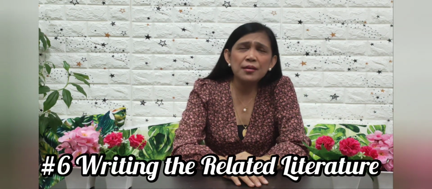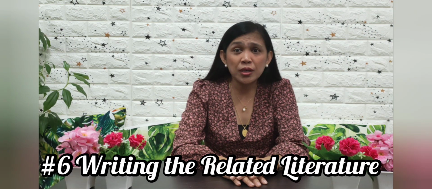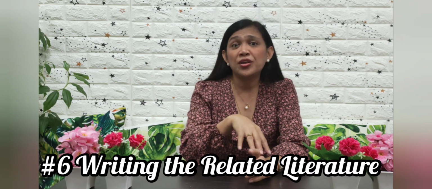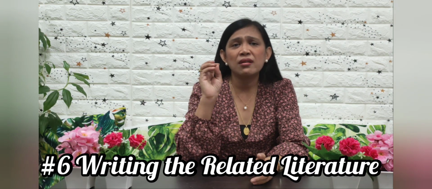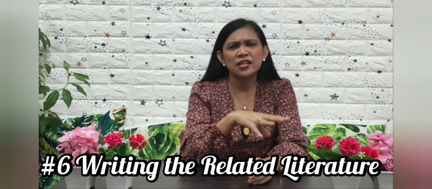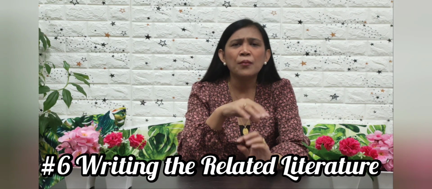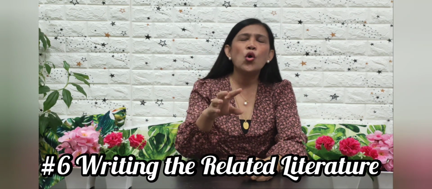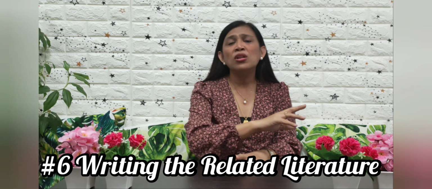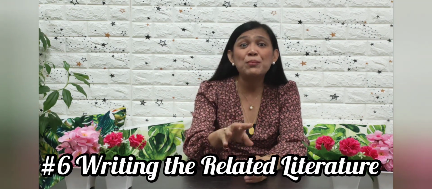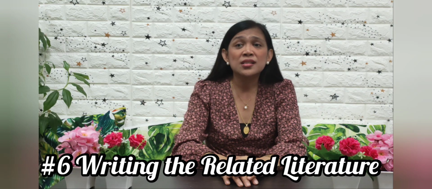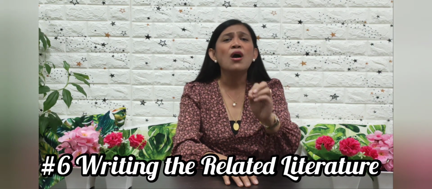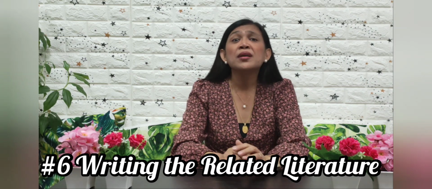Next, another common problem is the writing of the related literature. The new format is you can already mix both the related literature and studies together in your chapter 2. So it doesn't matter whether it's local or it's foreign, it's literature or it's study, it doesn't matter anymore. What you should do is simply to make a heading, okay? You make a heading, and all related literature and studies that would fall under that particular heading should be placed in that part of your study. So how many headings should there be? At least 5 or 6, and under each heading you should have 5 or 6 related literature or studies.